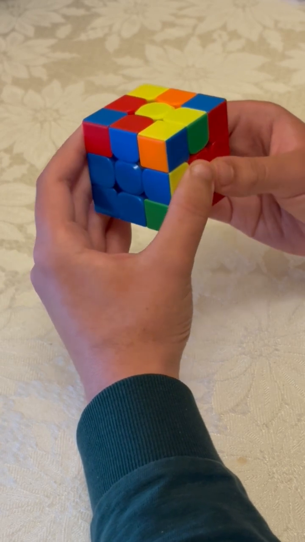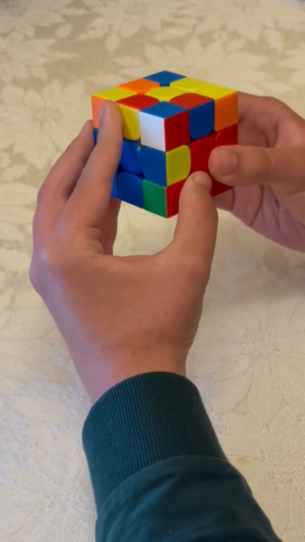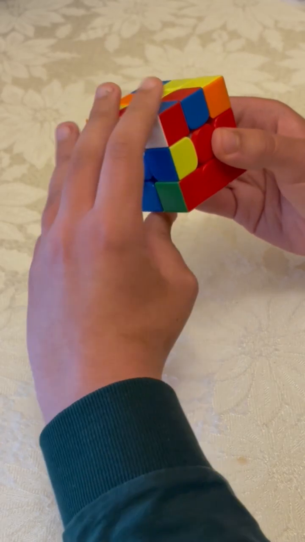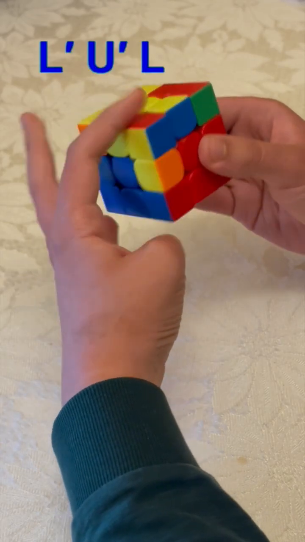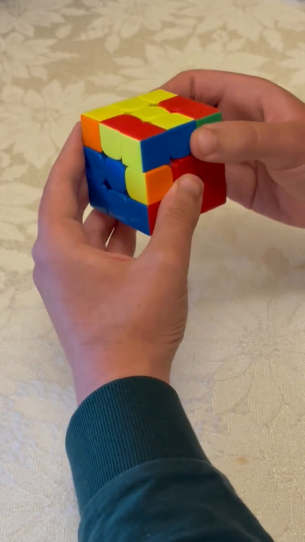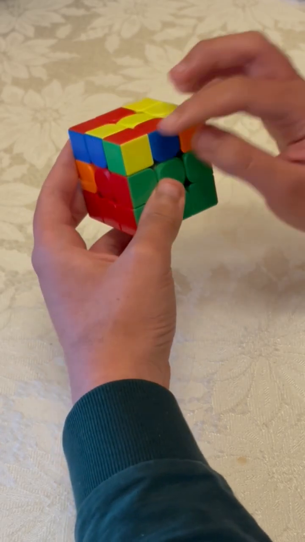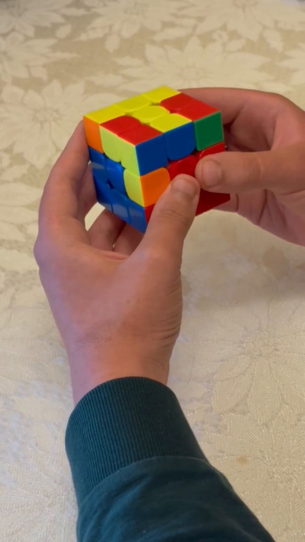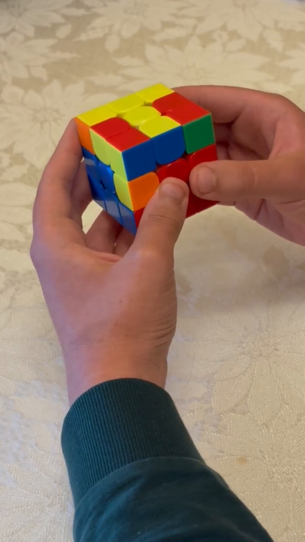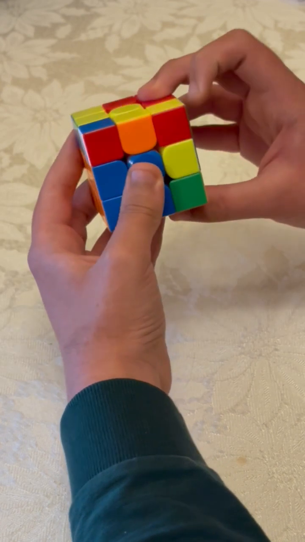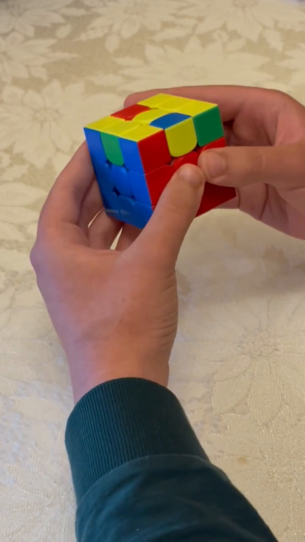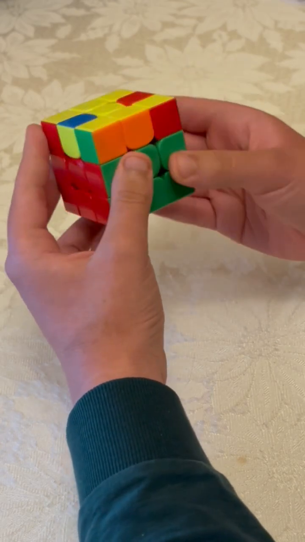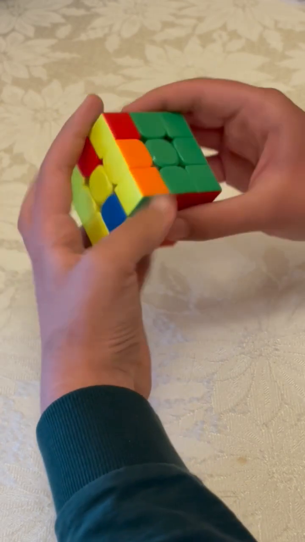Move it over the empty bottom corner and align the colored side with the center of the same color and do L prime, U prime, L. You will now have an edge piece on the top layer that you can insert into the middle layer using the moves I described earlier in this video. Once you have done this for all the edge pieces of the middle layer, you have solved the first two layers.